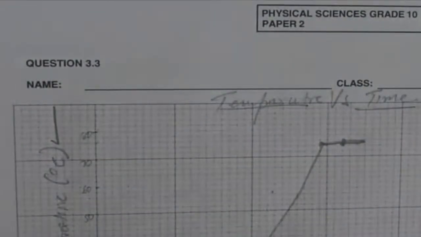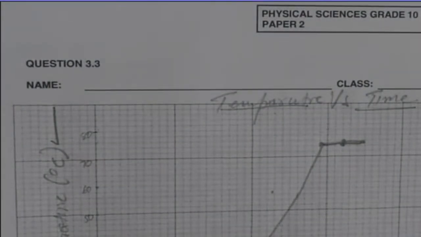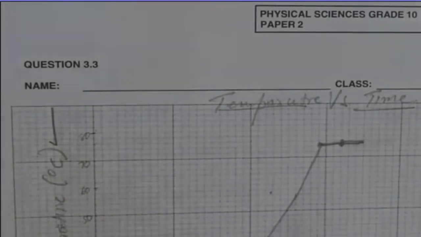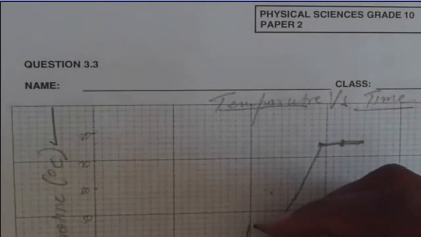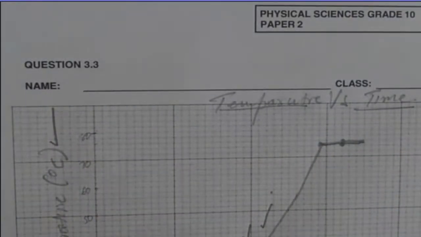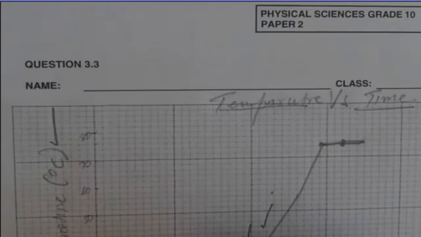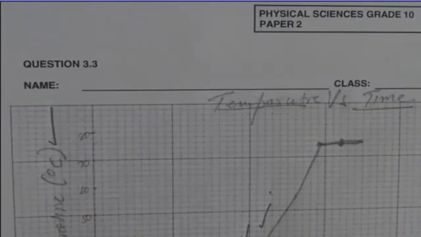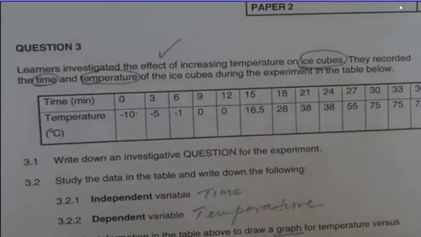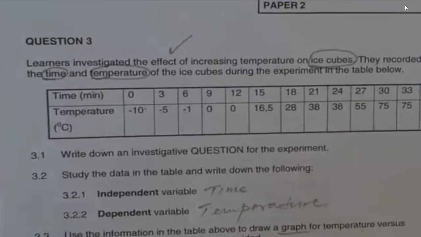So they'll mark the temperature and also the time which is being labeled. Two points that are correctly plotted will get marks. Then the last mark can be for the shape of the graph. And also, I think we can award the y-axis and x-axis, because this is counting 5 marks.